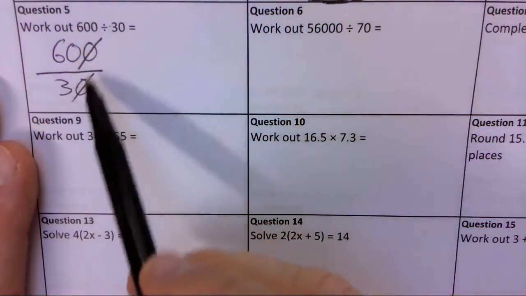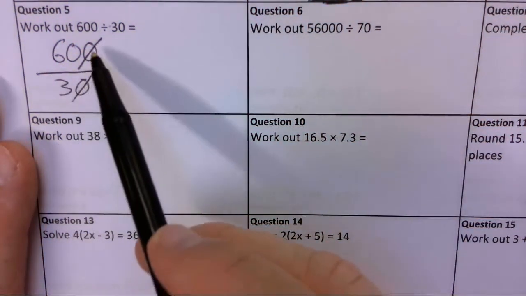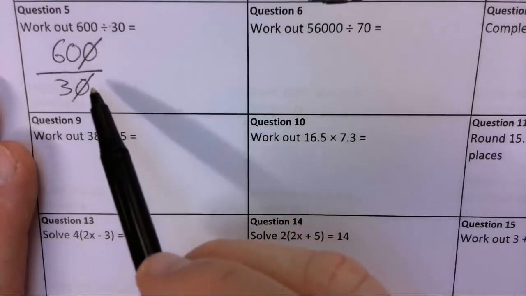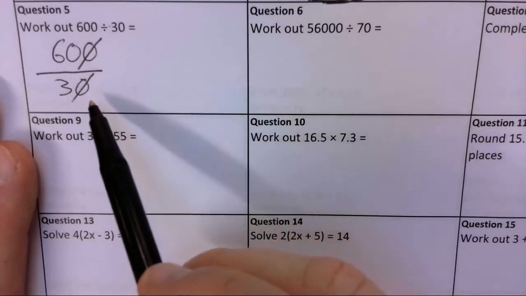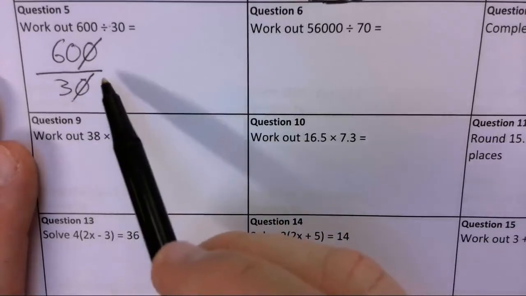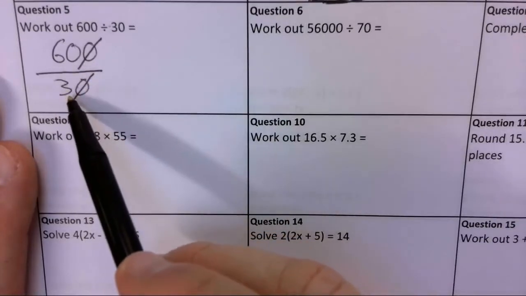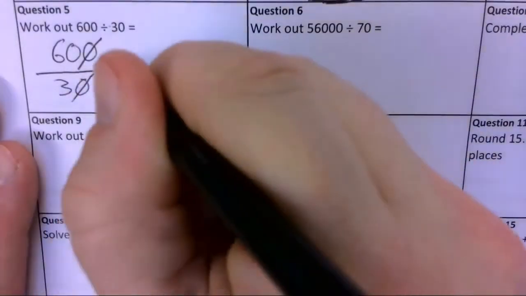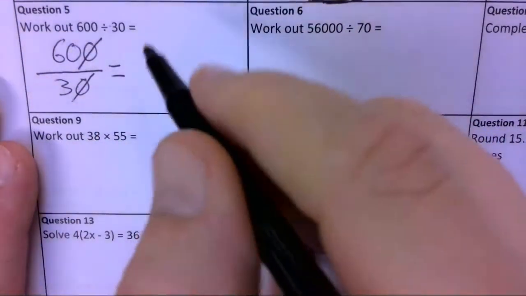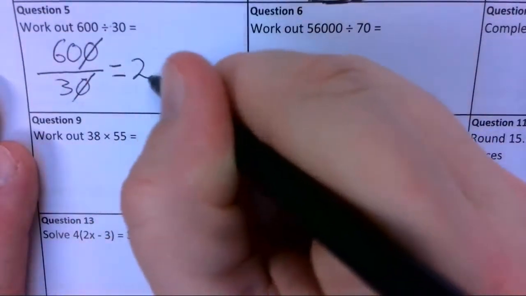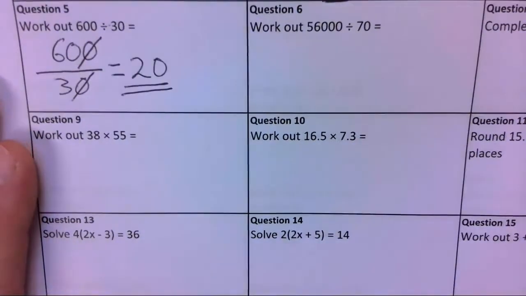So cancelling, I can cancel a 0 on the top and the bottom. What I'm doing by cancelling a 0 is I'm basically dividing 600 by 10 and 30 by 10. I'm doing an equivalent fraction. It gives me 60 divided by 3, and that's easy enough to work out. 60 divided by 3 is 20. And there's your answer.